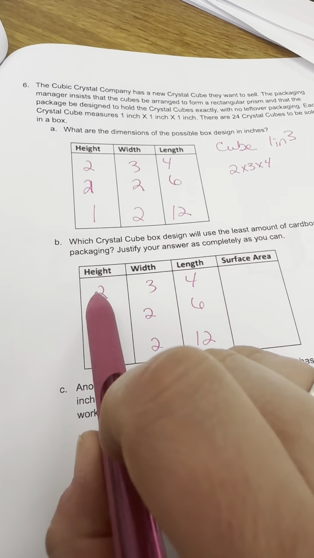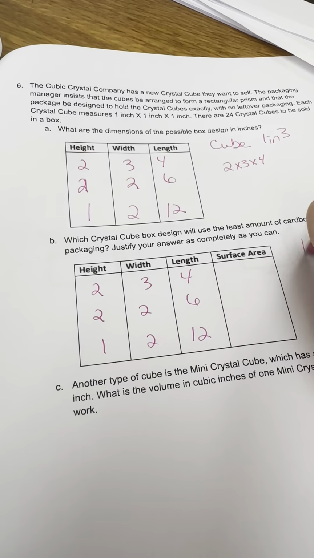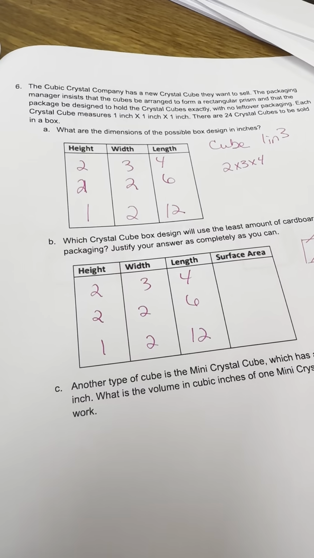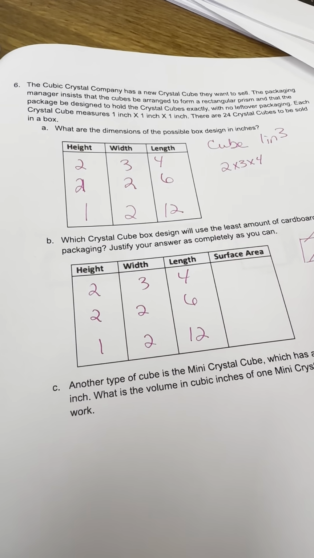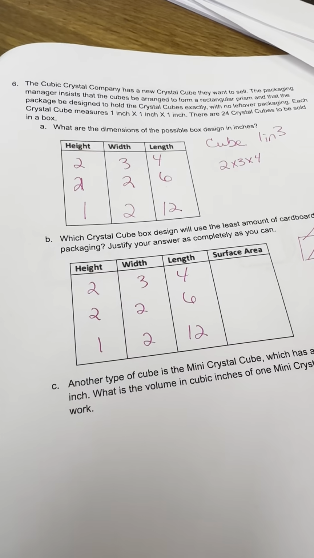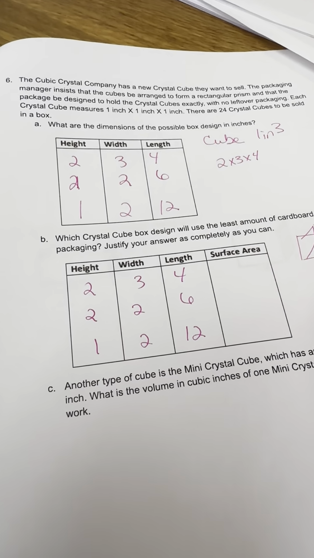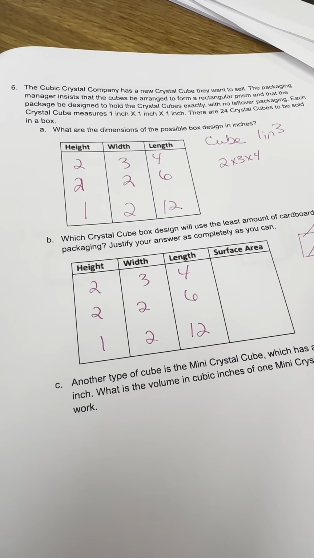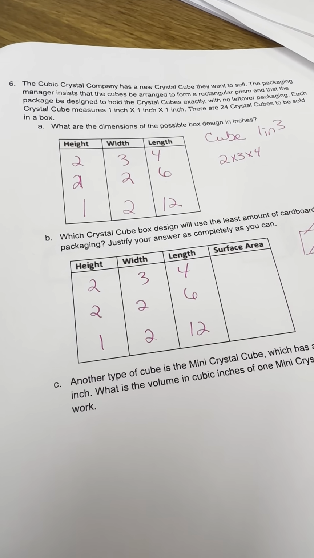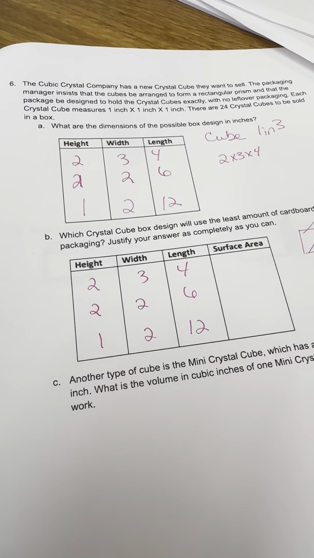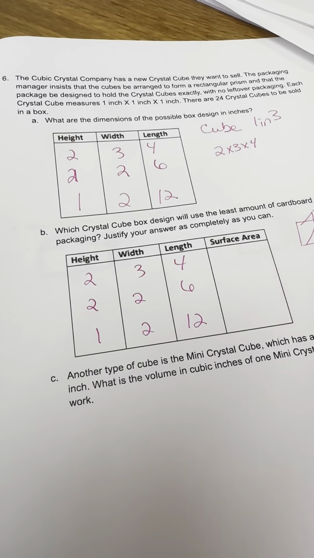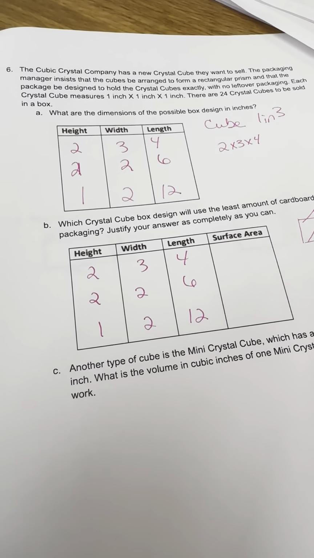So the surface area then is going to be, and you can draw this out a little bit. So my height for the first one would be 2, my width would be 3, and my length would be 4. So I would have a 4 times 2, and I'm going to have 2 of those. A 3 times 2, and I have 2 of those. And then, which one am I missing? And then a 4 times 3, and then I have 2 of those. So I'm going to have 8. 4 times 2 is 8.